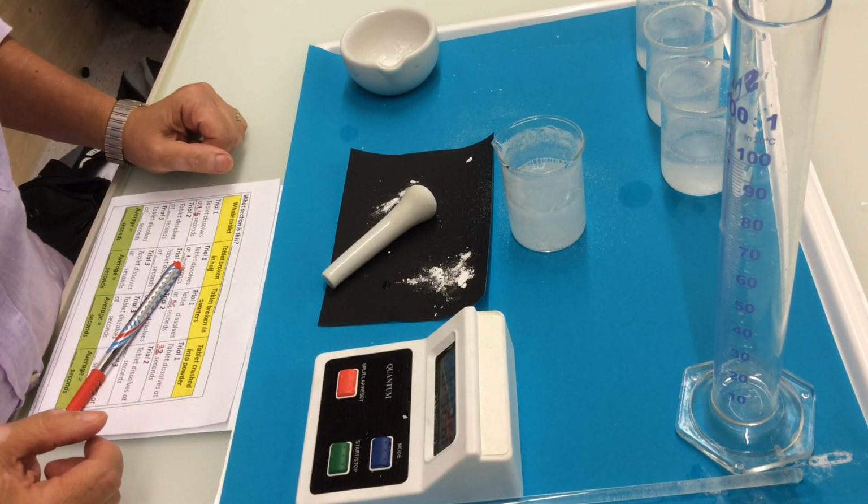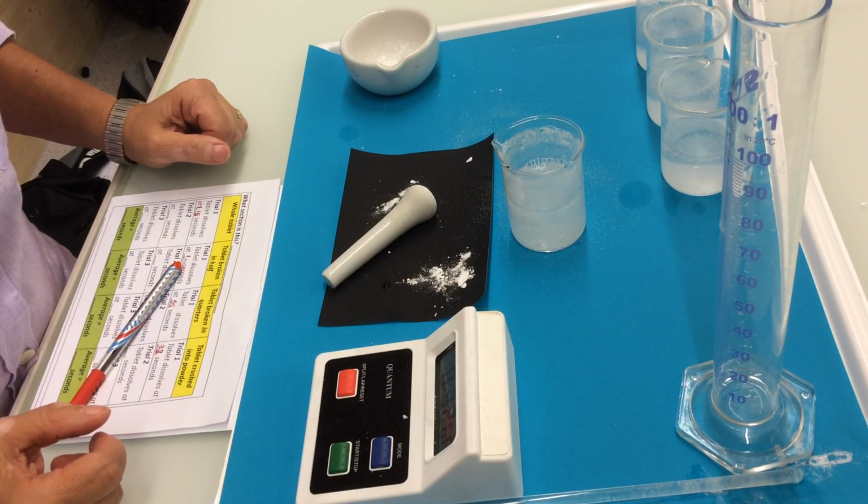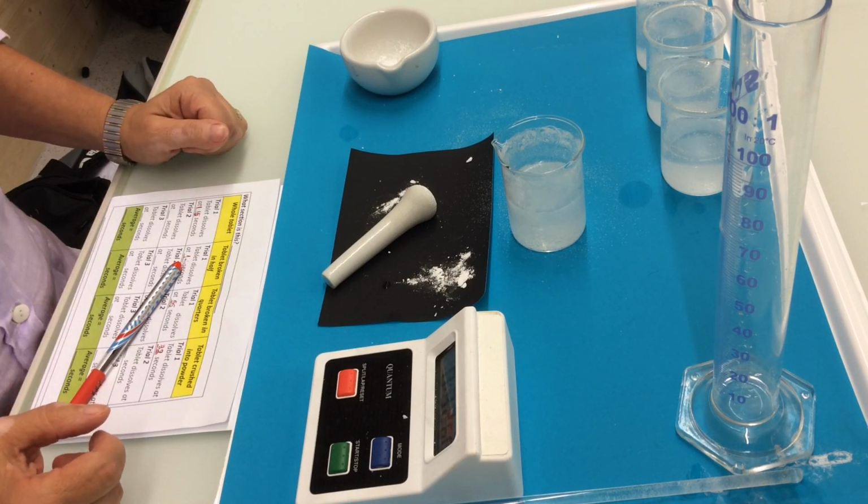We are going to repeat this experiment a total of 3 times and take the average to make your results valid.